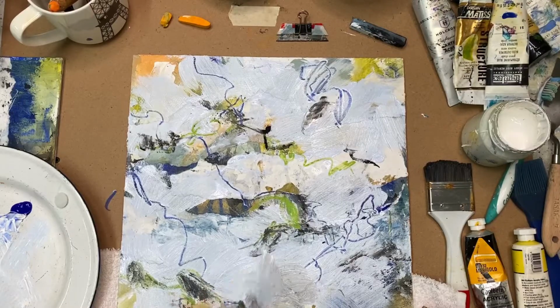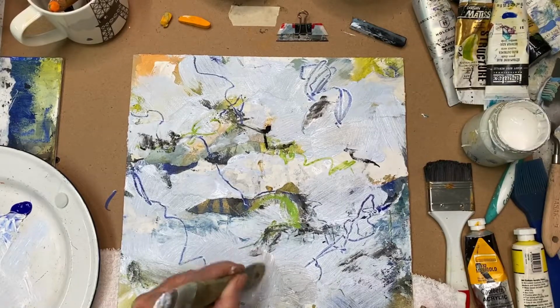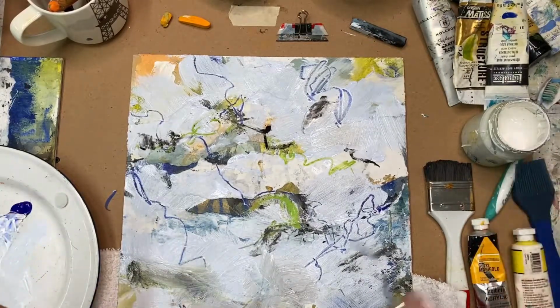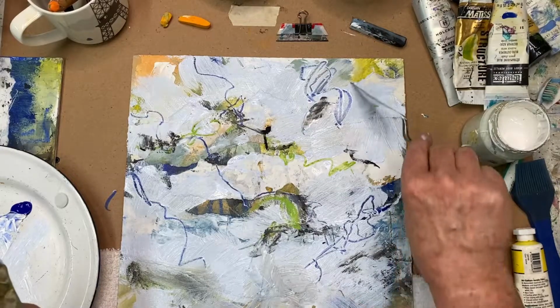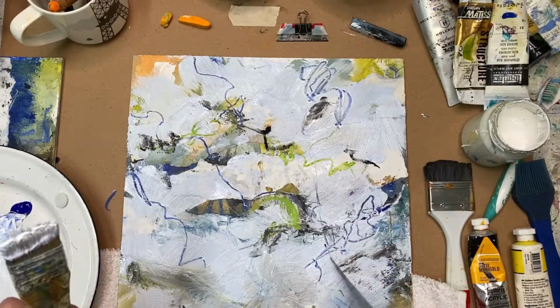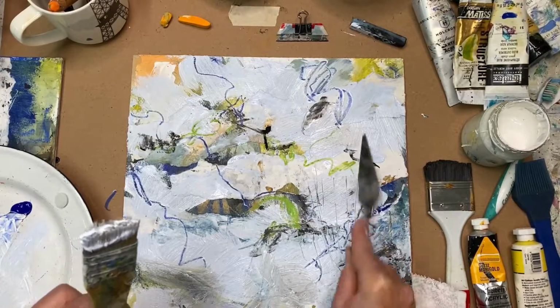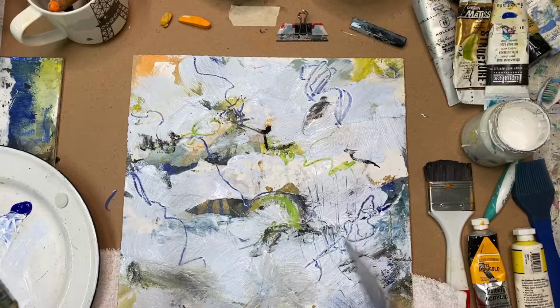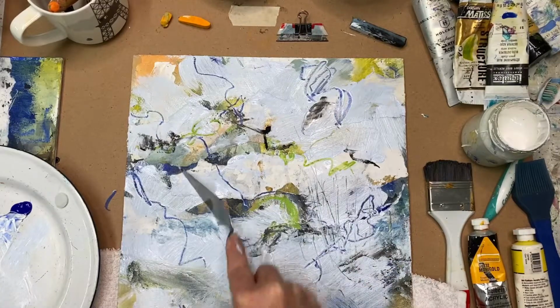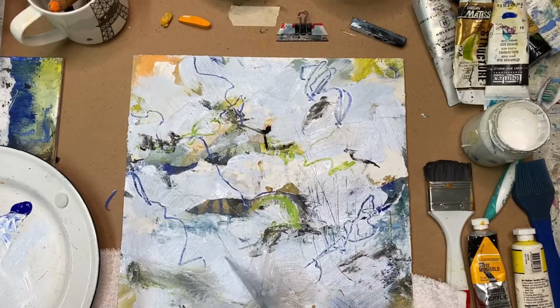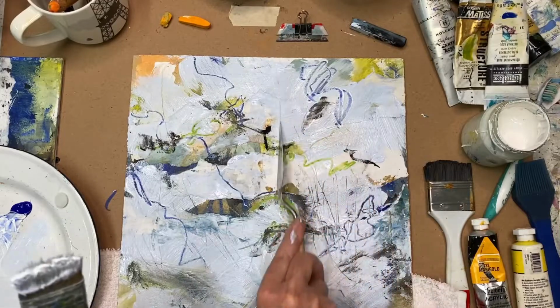Just mixing a bit of charcoal in. Use anything you've got. I'm thinking about the mangroves and the root systems, which, if you know mangroves, are quite amazing. Such an important part of our water systems and oceans, the mangroves.